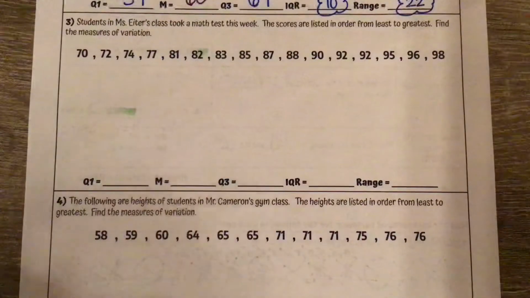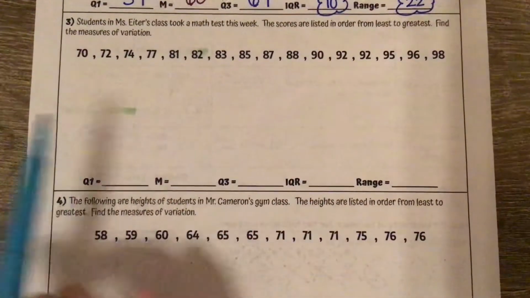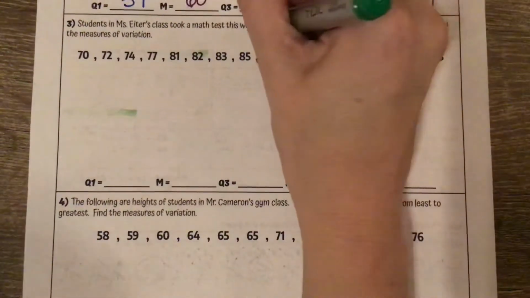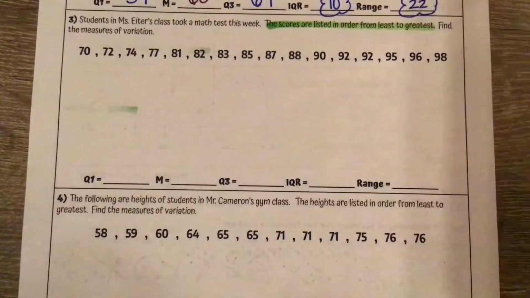All right, number 3. Students in Miss Eider's class took a math test this week. The scores are listed in order from least to greatest. Find the measures of variation. So, the nice thing about this is it already says that the scores are listed in order from least to greatest for us. So we don't have to list them.